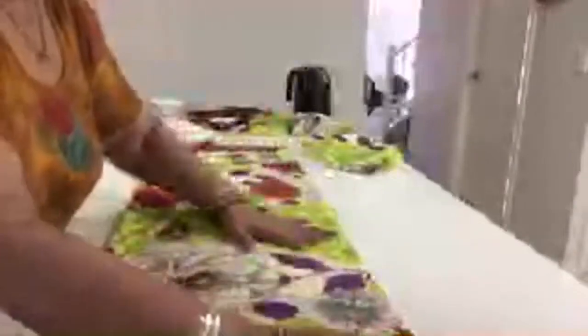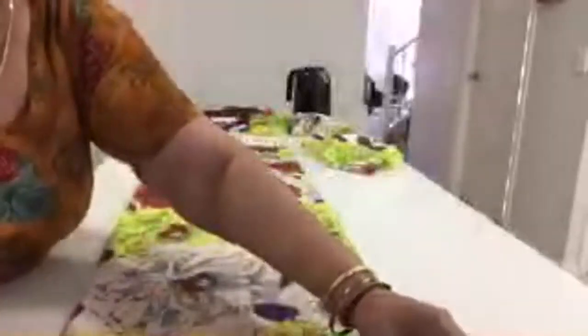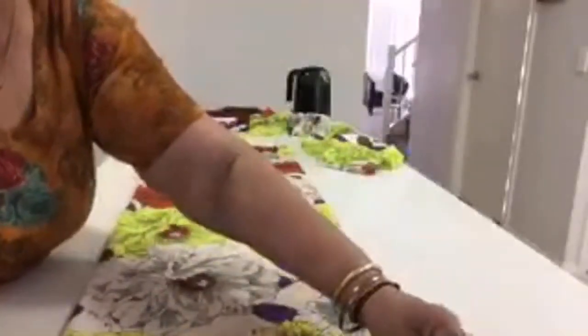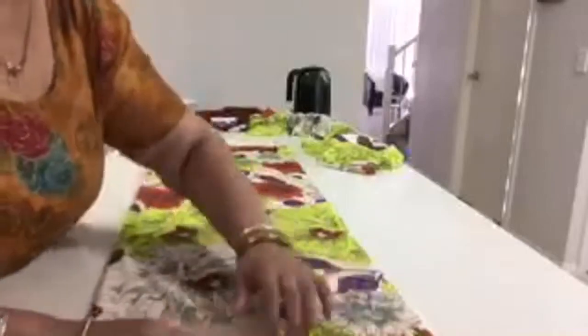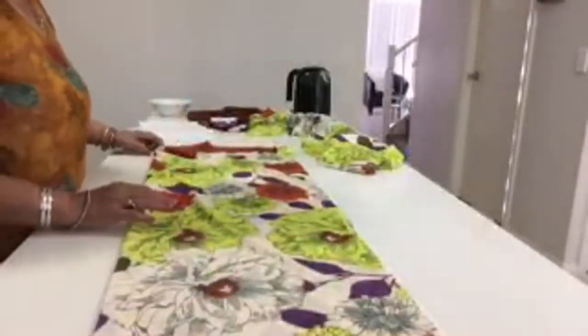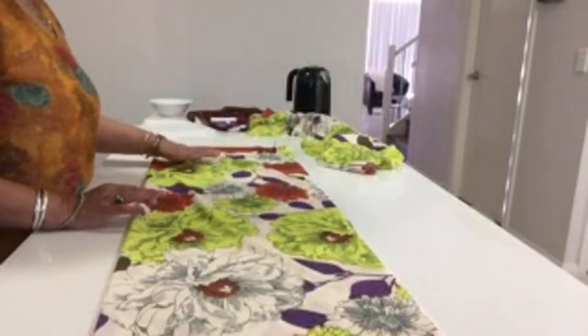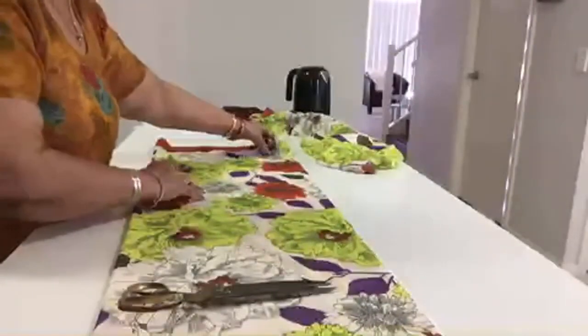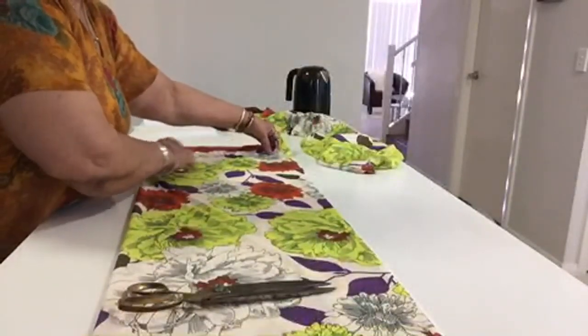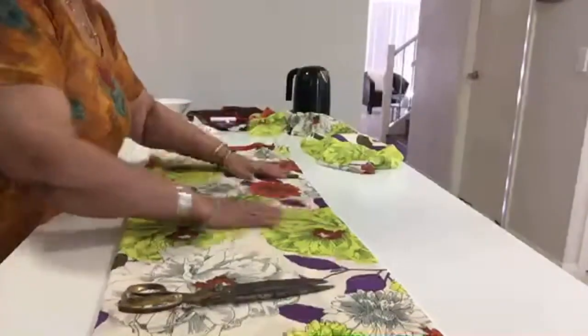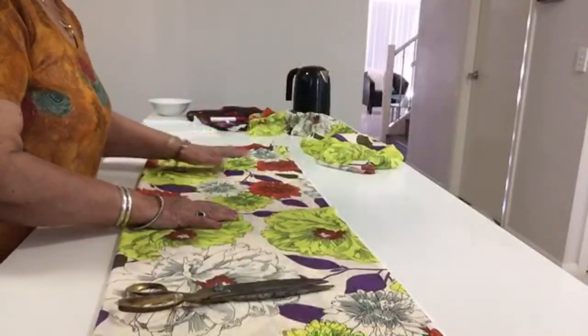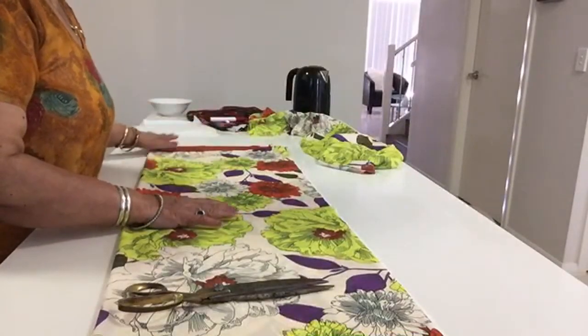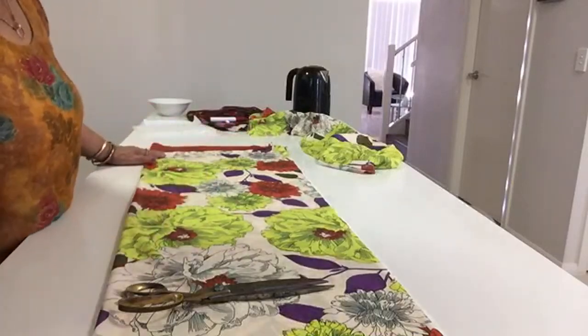We will just first adjust the fabric before cutting, so there should be no wastage of fabric while cutting. And I have just attached some different fabric because there was some slope. The shopkeeper hasn't cut this fabric evenly, so to make it even I have just attached contrast fabric.